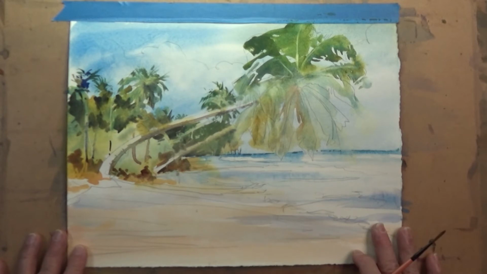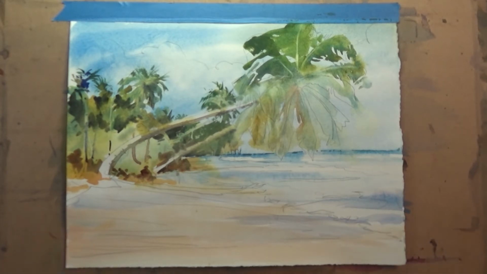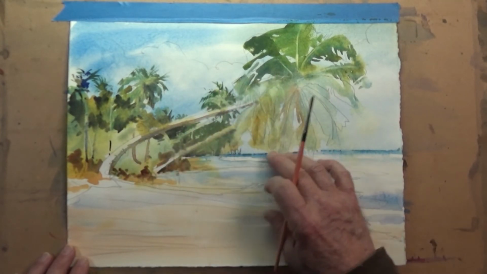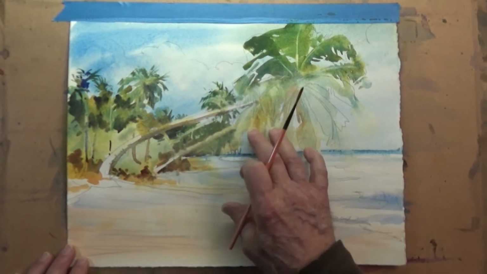Let's see, what do I want to really do? Okay, I want to start accenting a little bit more value between my nice light tree trunk that's coming up here and whatever else is happening.